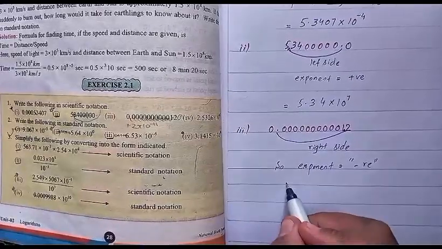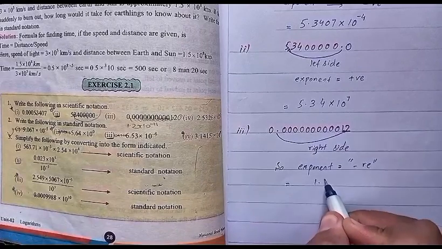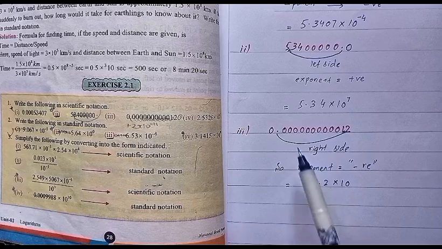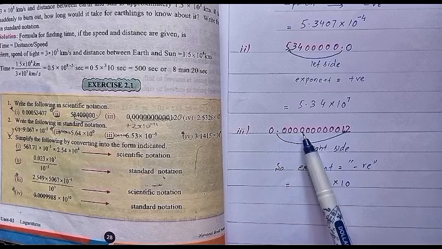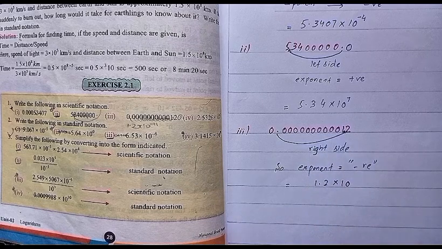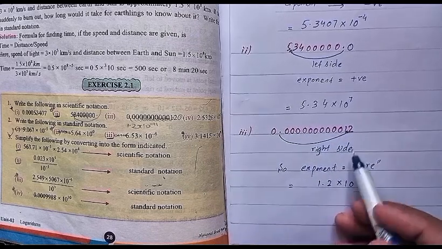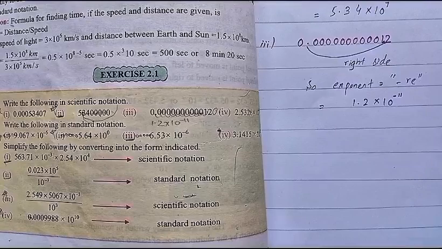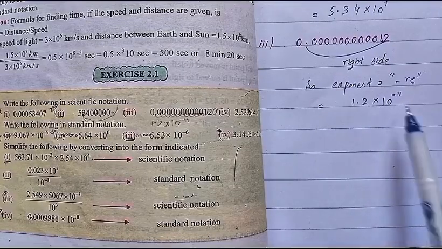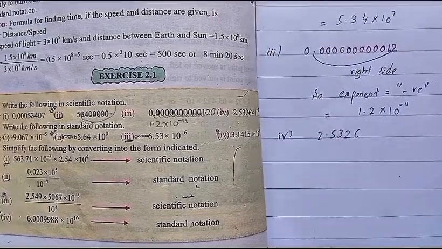So we write it in scientific notation as 1.2. Now counting the number of digits to the right side: 1, 2, 3, 4, 5, 6, 7, 8, 9, 10, 11. So this is the scientific notation form, 1.2 multiplied by 10 power minus 11.